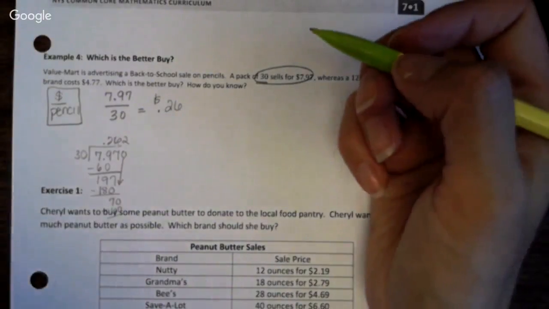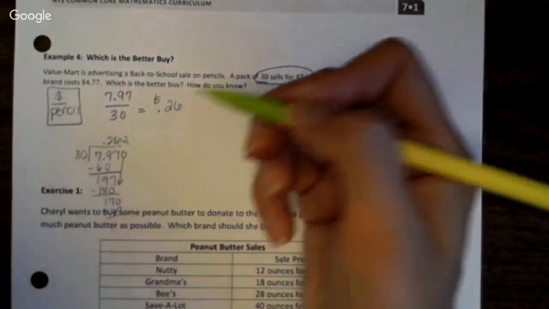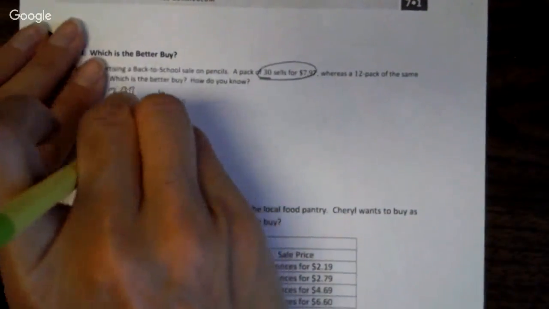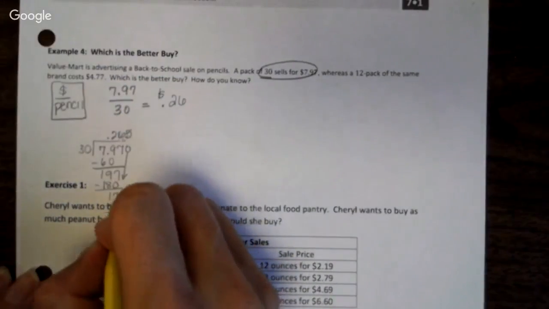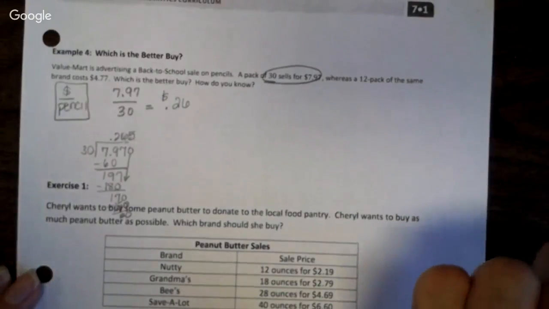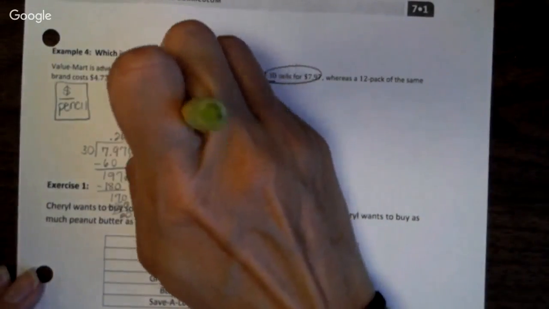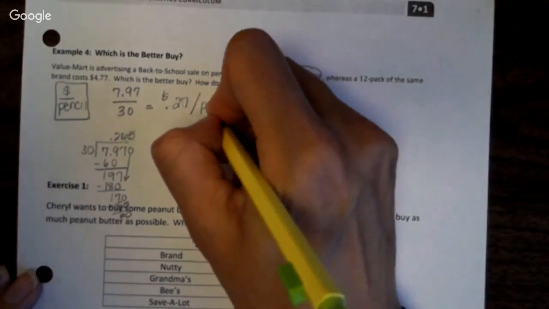I'm sitting here very confused at why this is wrong because I didn't subtract right. 197 minus 180 is 17. So it doesn't go in twice. It goes in 5 times because that would be 150. Now, some of you that are sitting there going, you were wrong with your division, that would be why. So it's not 26 cents, it's 27 cents. And that's per pencil.